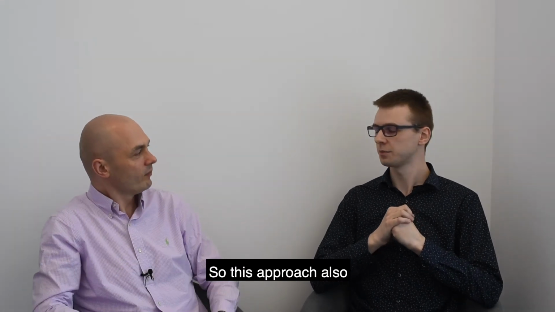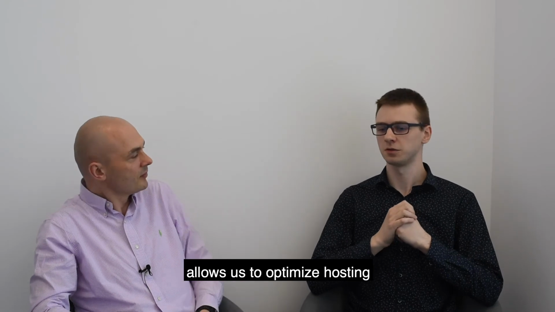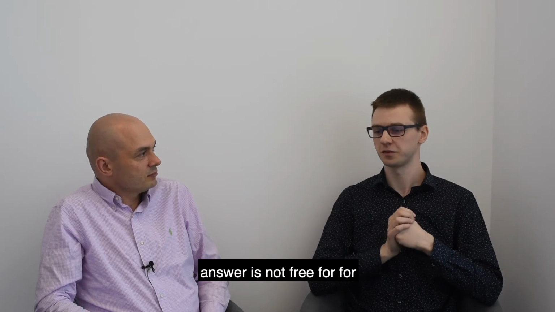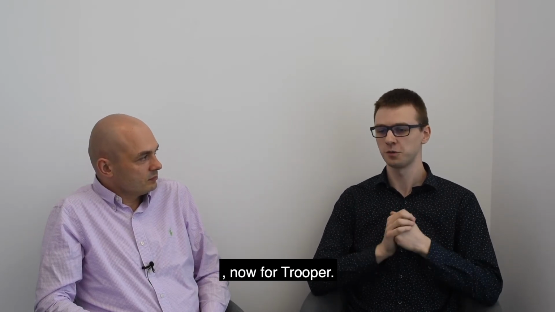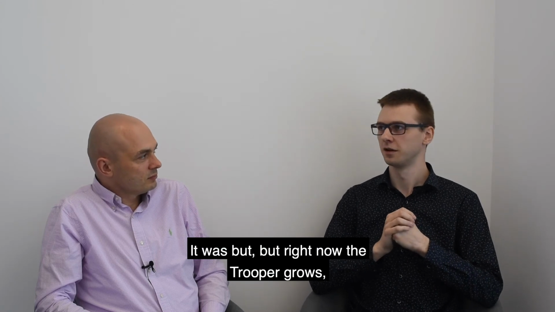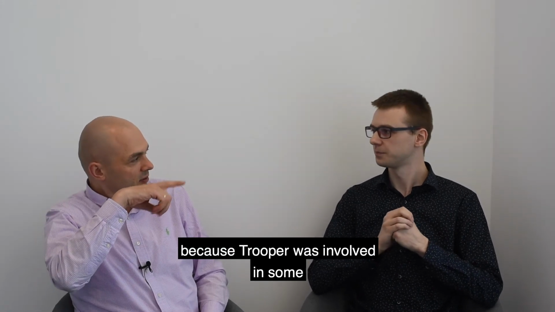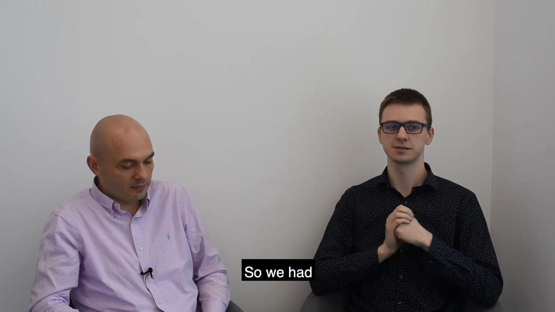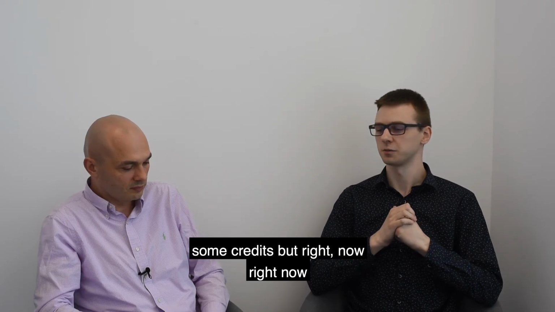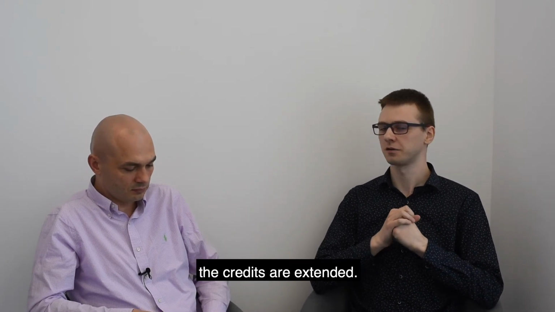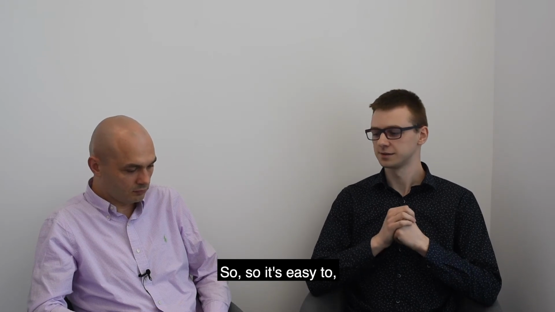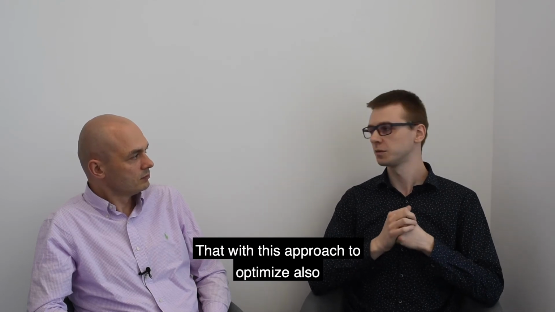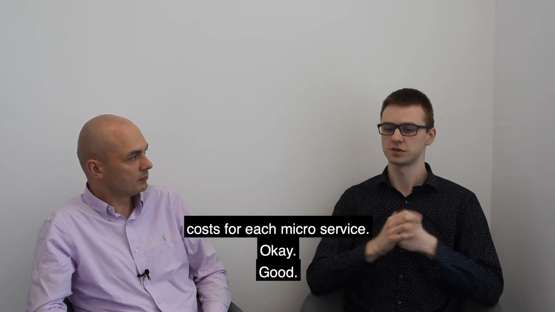Yes. This approach also allows us to optimize hosting costs because Azure is not free for Trooper now. It was, but right now Trooper grows. Trooper was involved in a program from Microsoft, and they had a BizSpark license, so we had some credits, but right now the credits have expired, so it will be easy with this approach to also optimize costs for each microservice.